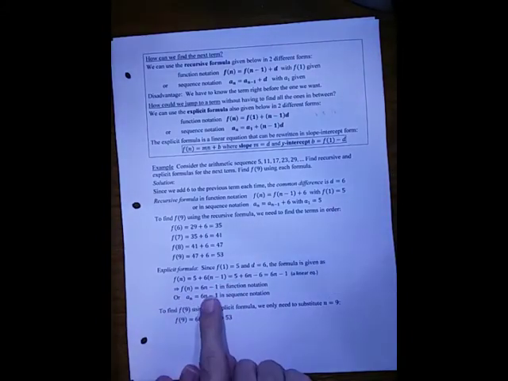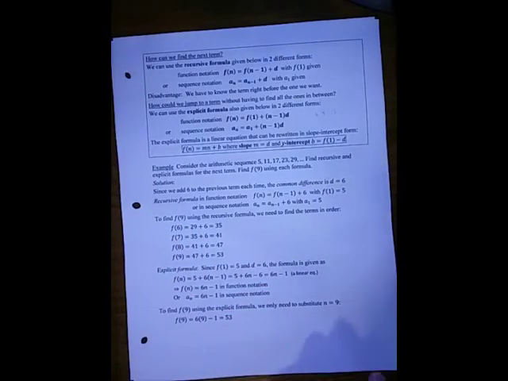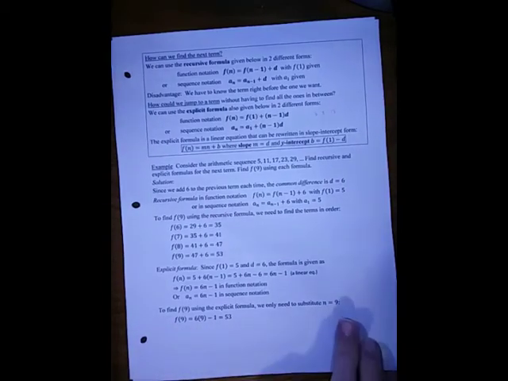So we have f of n is equal to 6n minus 1 in function notation, or in sequence notation, a of n is equal to 6n minus 1. So now to get f of 9 using the explicit formula, all we have to do is substitute 9 in that equation. 6 times 9 minus 1 will give us 53, and we don't have to go through that same amount of work. This would be especially useful if we wanted to get to the 50th or the 100th. We wouldn't have to find 49 terms before we could find the 50th. Here we can just jump right to that.